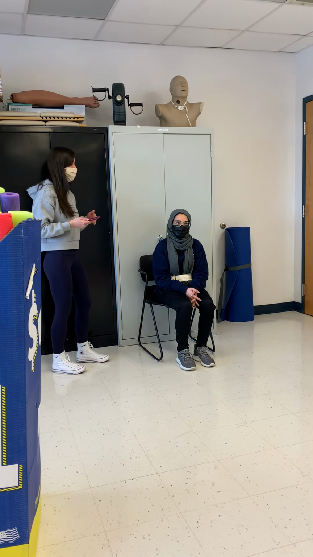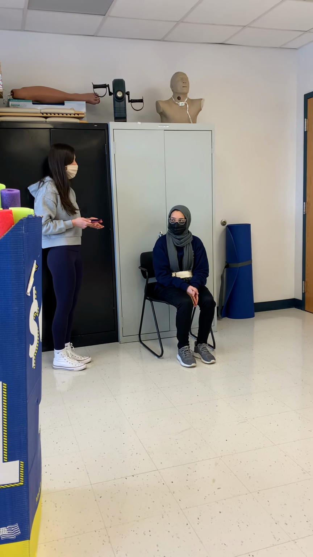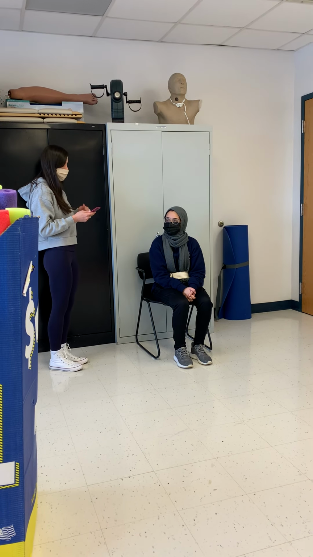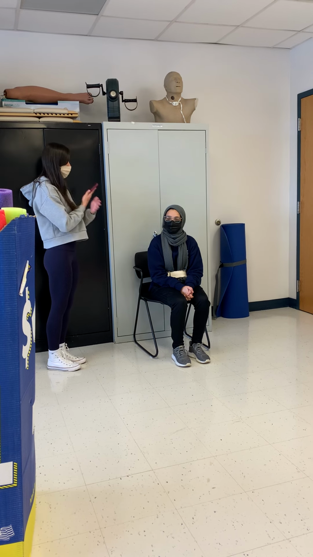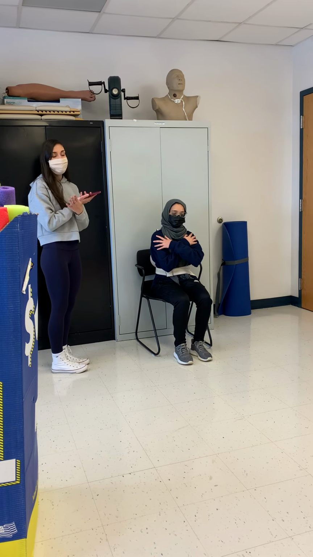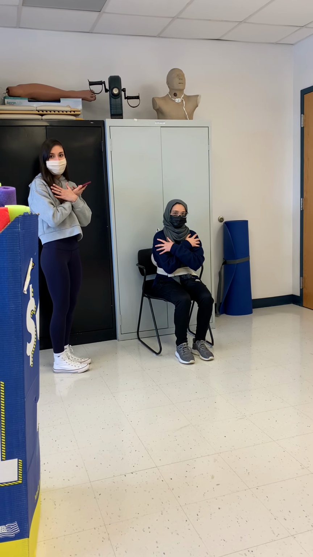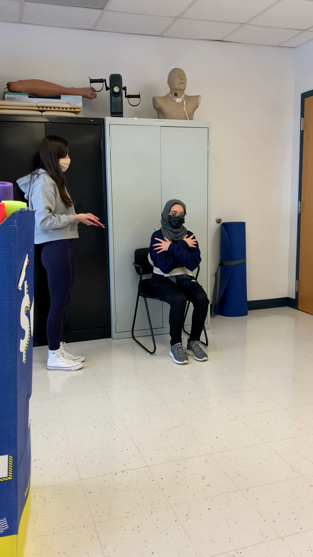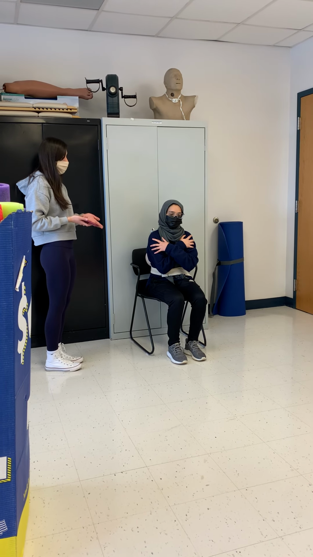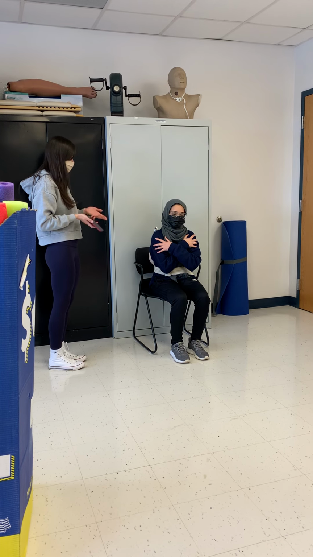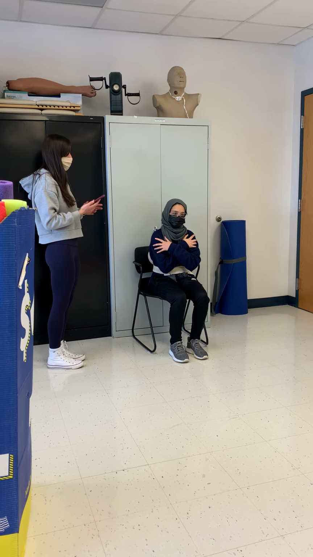So the first test that we're going to do is called the chair stand test. All I'm going to have you do, I'm going to time you for 30 seconds and I want you to cross your arms. So this is just eliminating the use of the upper extremity. So we're testing the endurance and the strength of the lower musculature to get in and out of a chair.